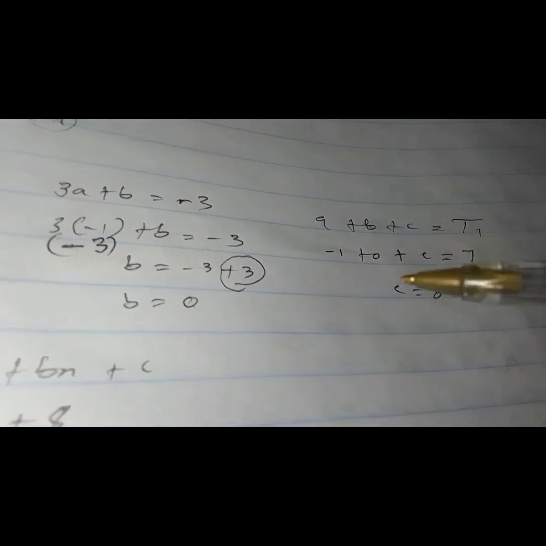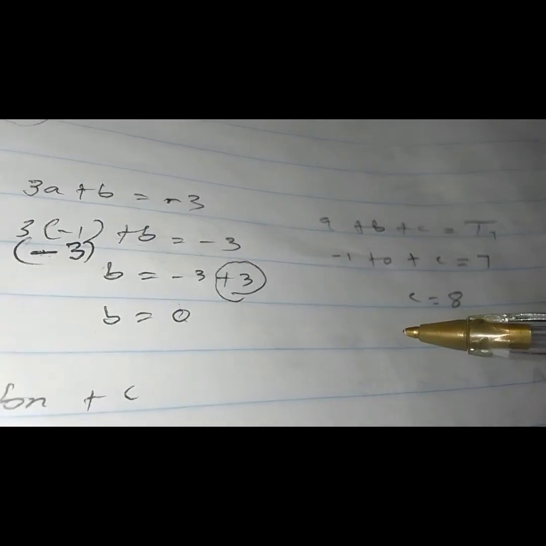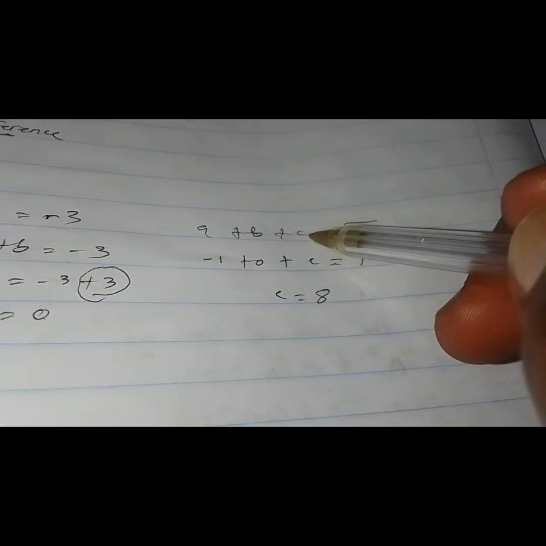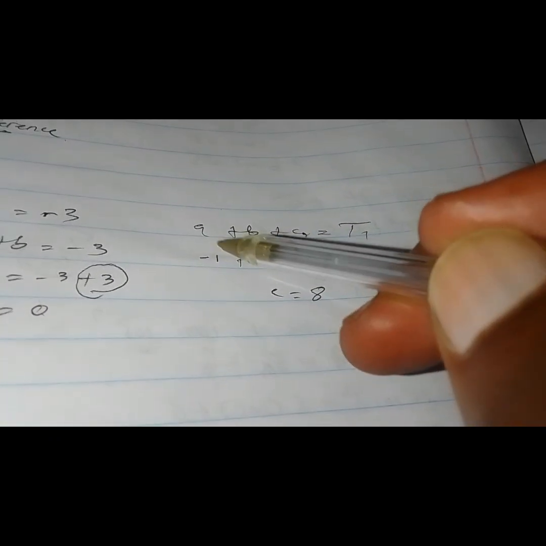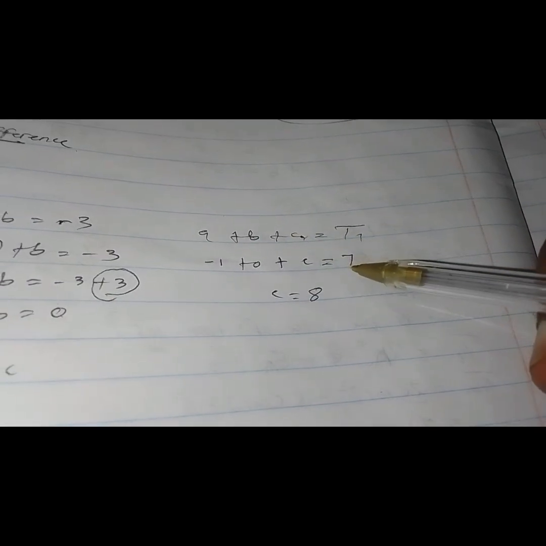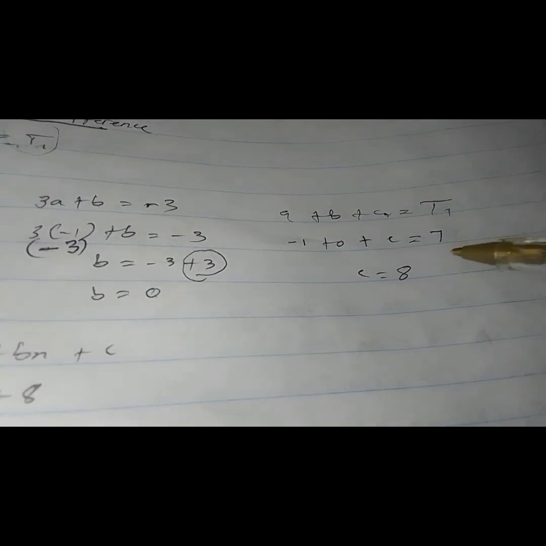And don't forget to punch your calculators, guys. Don't forget to use your calculators. So then, in order to find your constant, which is c, you're going to use this formula: a plus b plus c is equal to your first term, your T1.